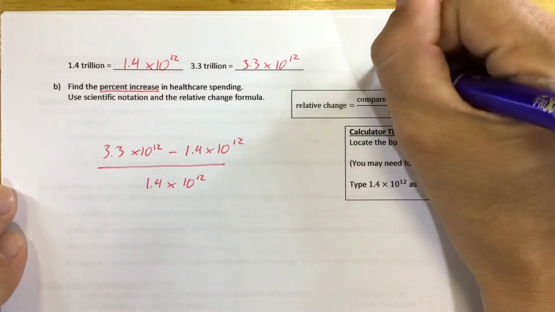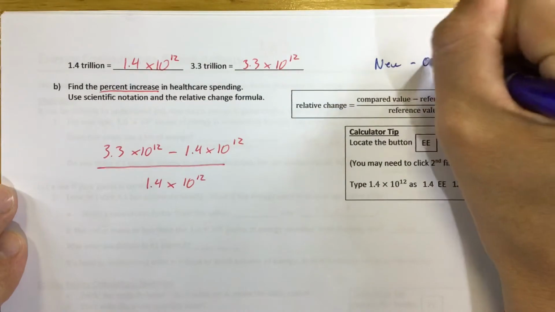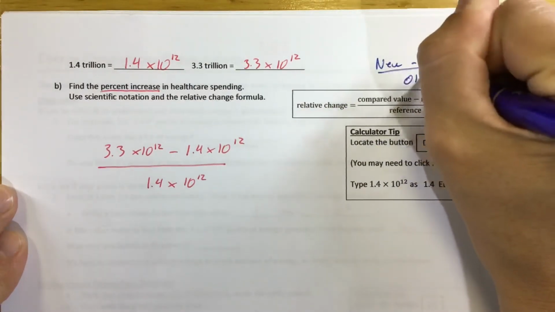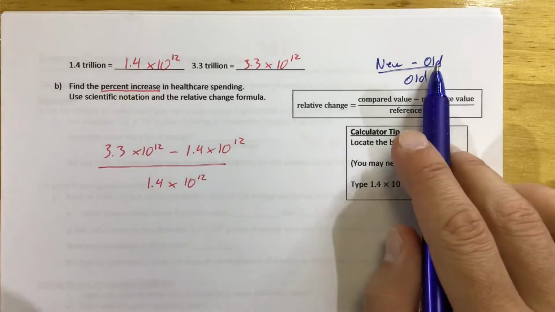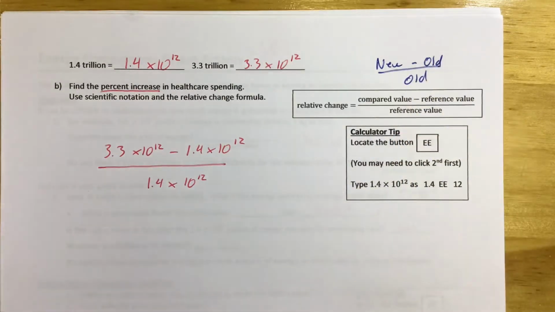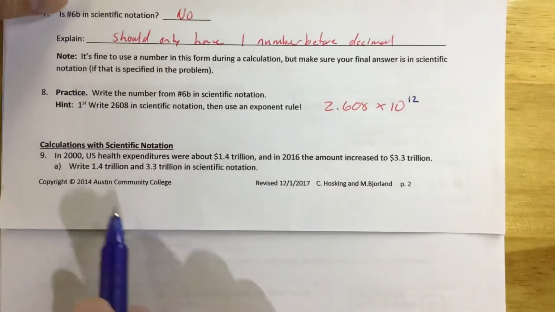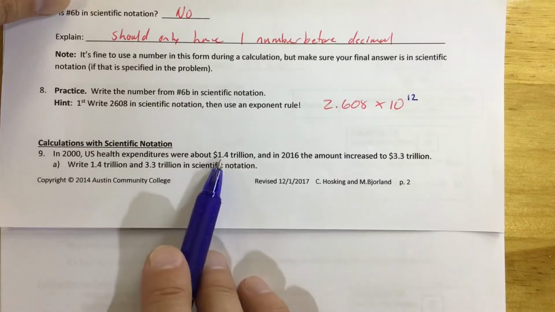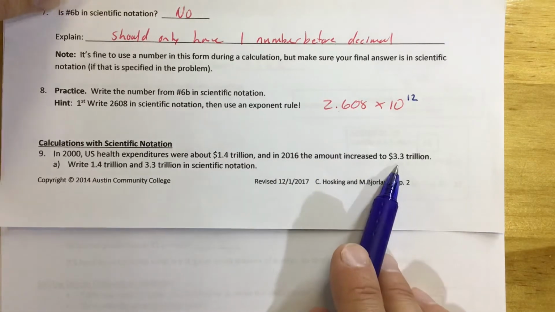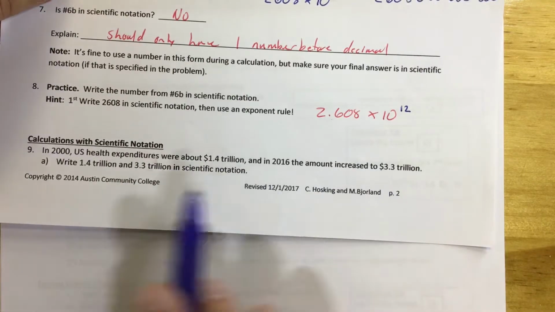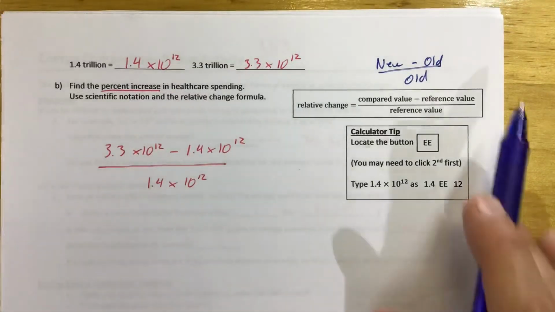And remember, I called it the new minus old divided by old. So if something is chronological in a way here, you can think of it as time. What was the newest value? What was the older value? So the setup here said that in 2000, we had the 1.4. In 2016, we had the 3.3. So this would be the new value. That would be the old value. Okay, so everything's set up.